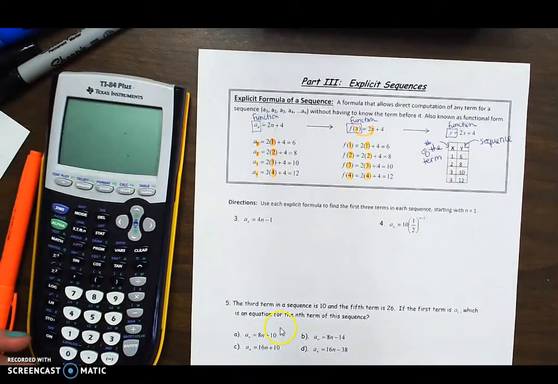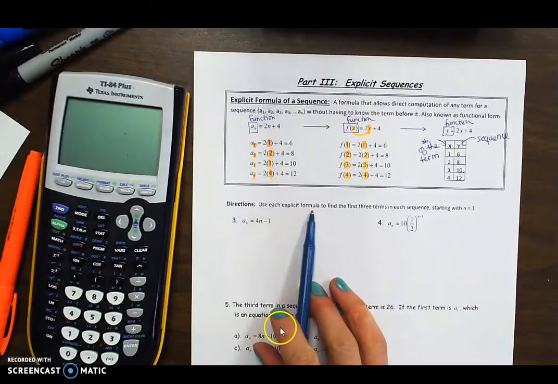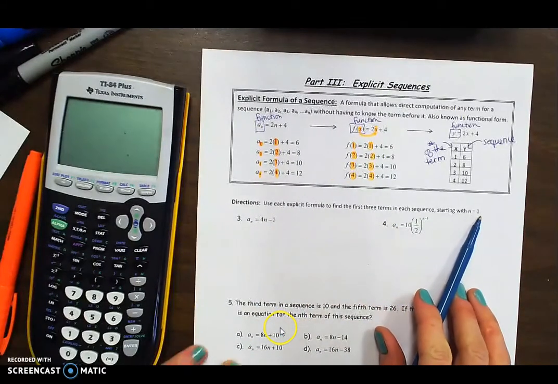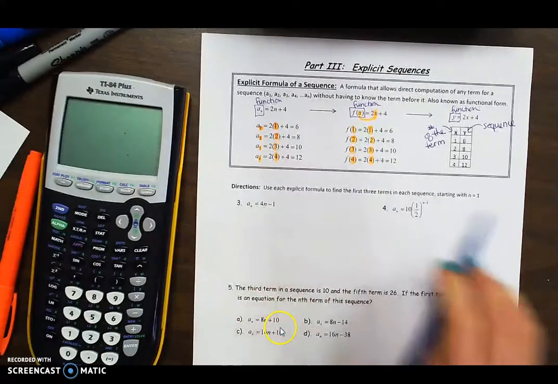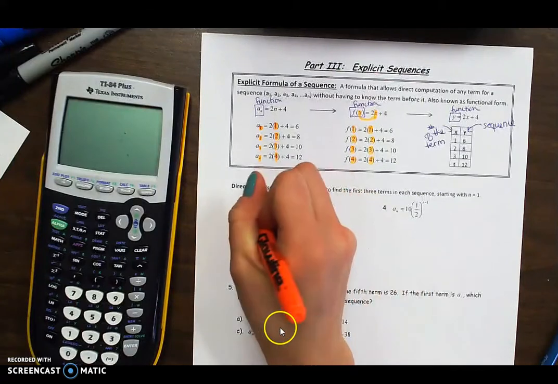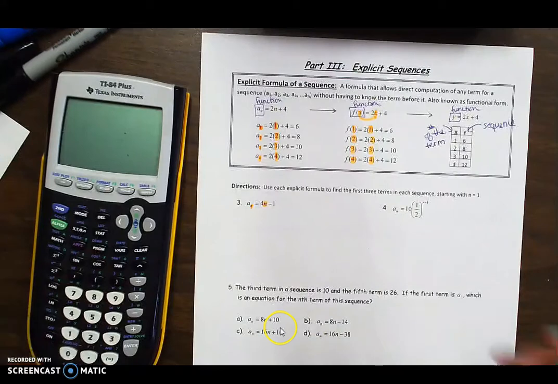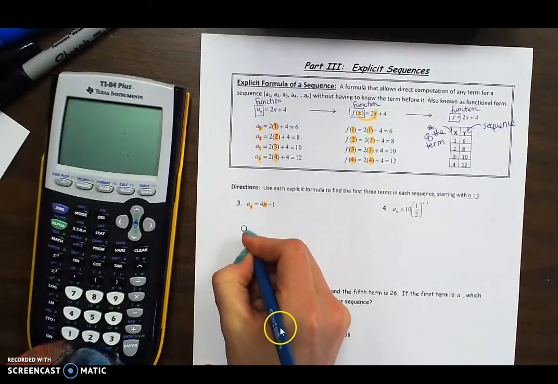Okay, so let's put this all together. Your directions: use each explicit formula to find the first 3 terms in each sequence, starting with n equals 1. So here I have a sub n equals 4n minus 1. So if we notice, we have an n and we have an n. So I want to find the first 3 terms, starting with n equals 1. So I want a sub 1.